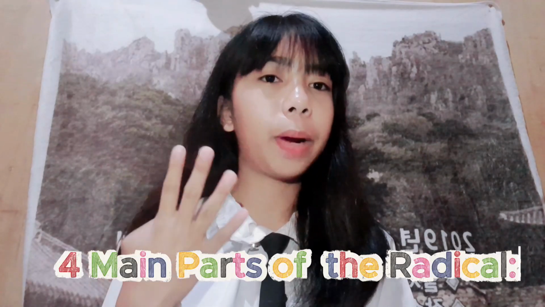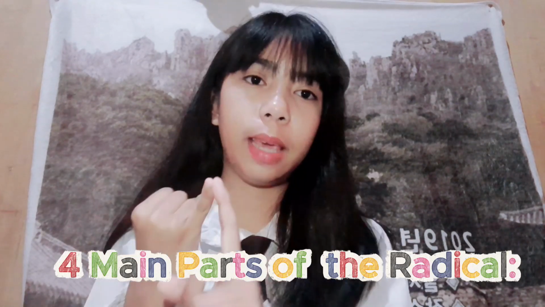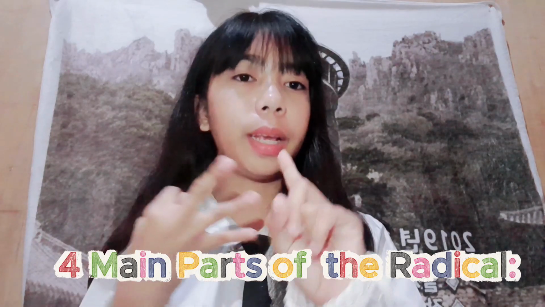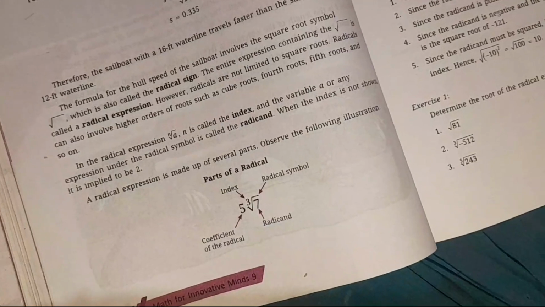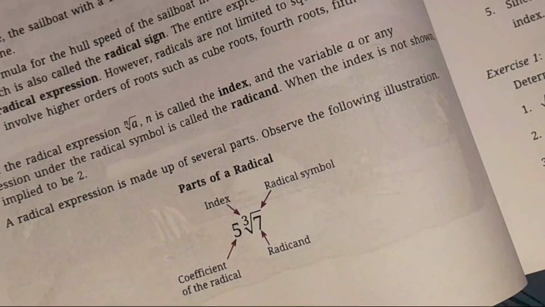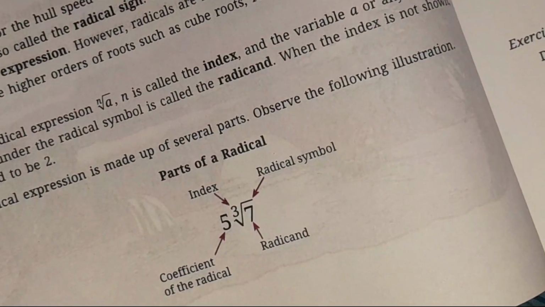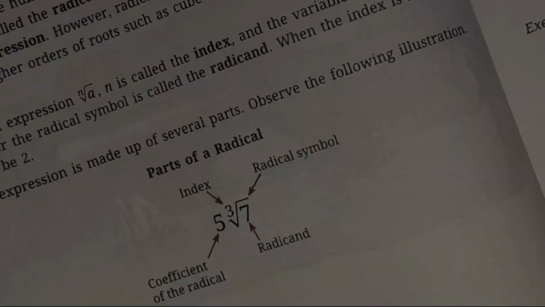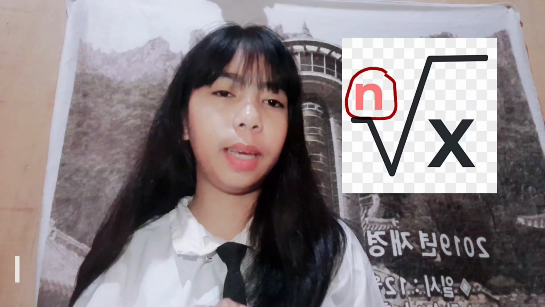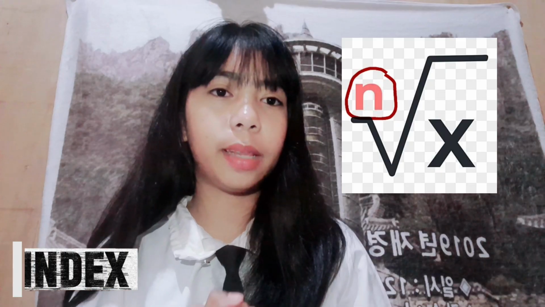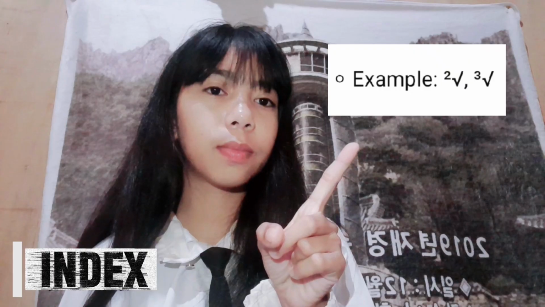There are 4 main parts of the radical, which are the index, radical symbol, radicand, and coefficient of the radical. So let's discuss each one of them. Let's observe the following illustration. The first one is the index. Index is a small number that tells the type of root. For example, when there is no index written, it means square root.